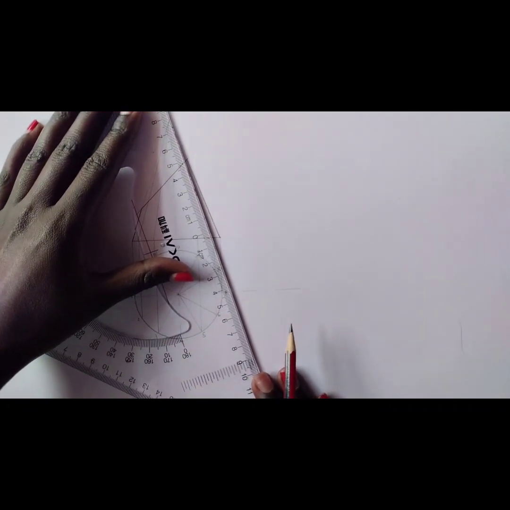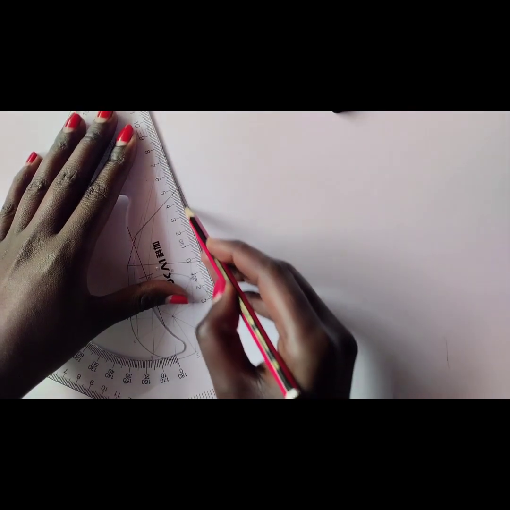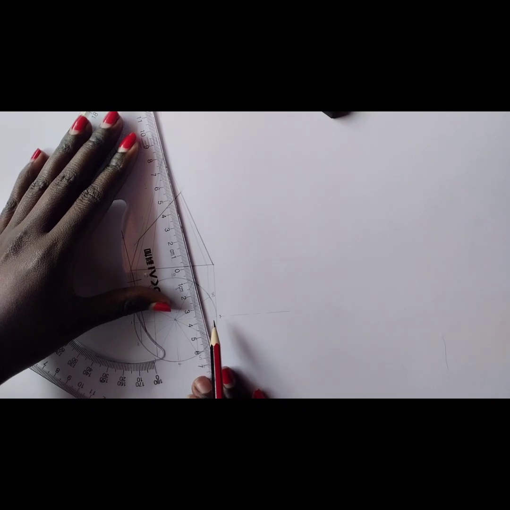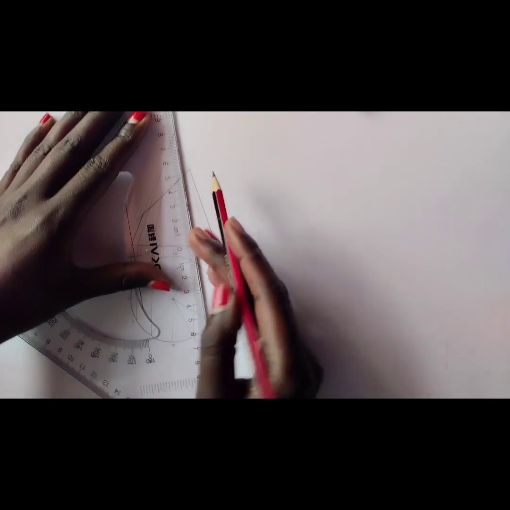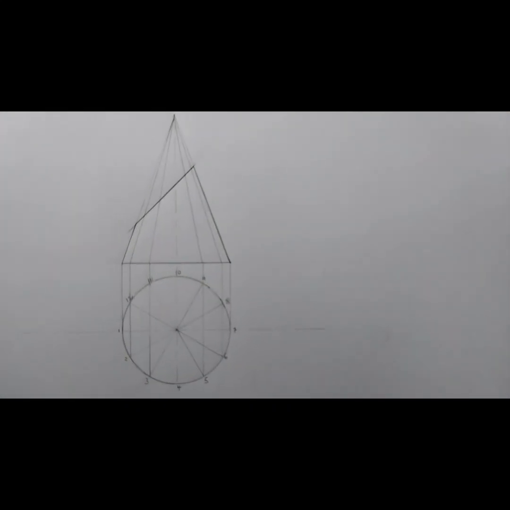Make sure you are accurate. So you have all those points.